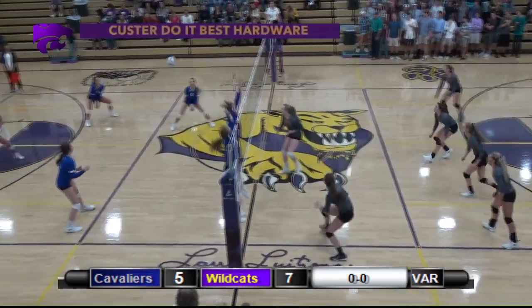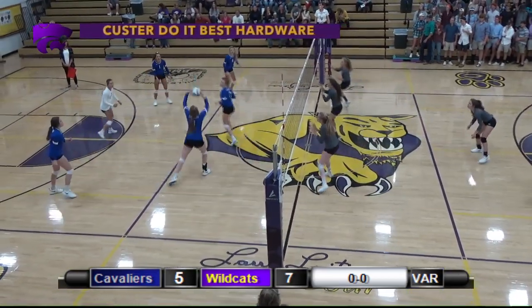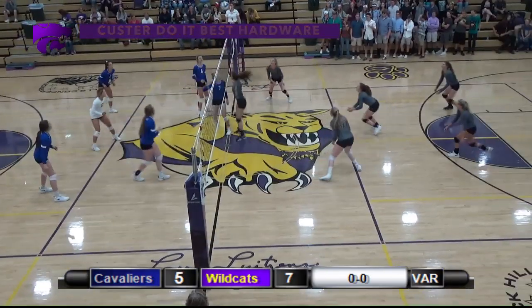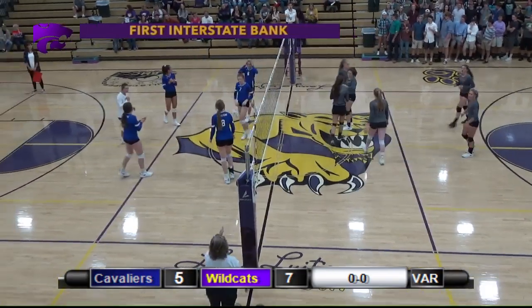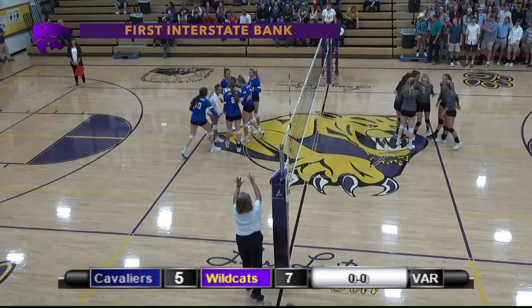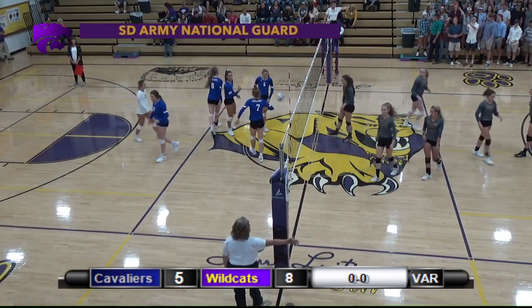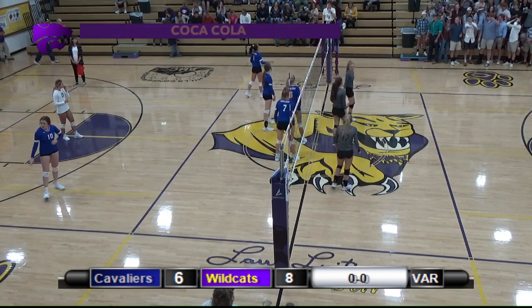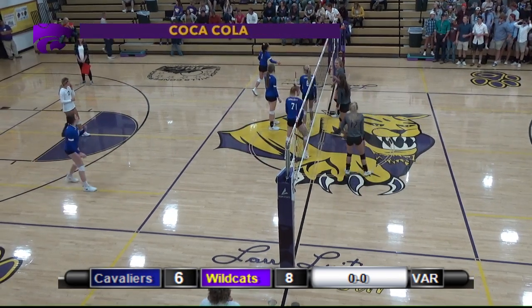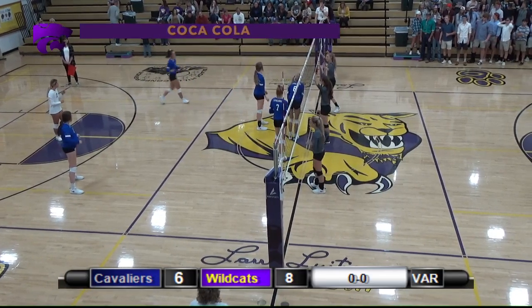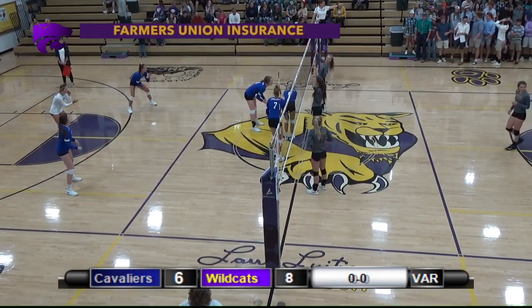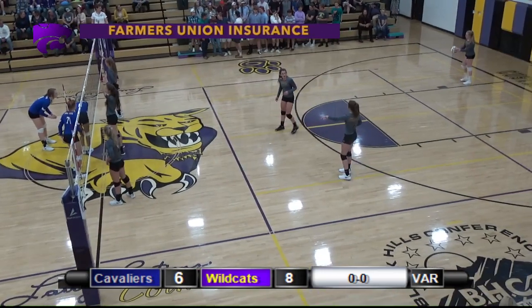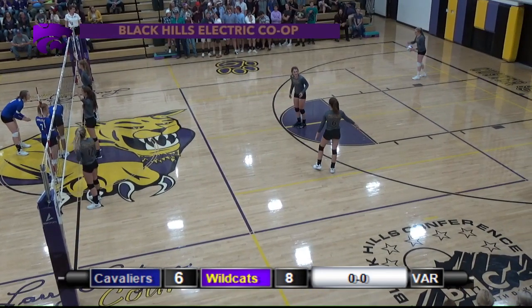Meyer sets up to Moore. Benson puts it up off the ceiling. Under the net. Haley Timmer under the net for the Cavaliers. Cats are up 8-6. Carlin to serve for the Cats.